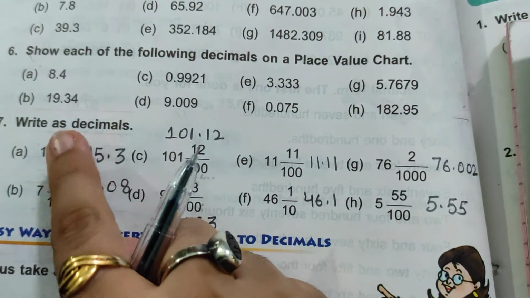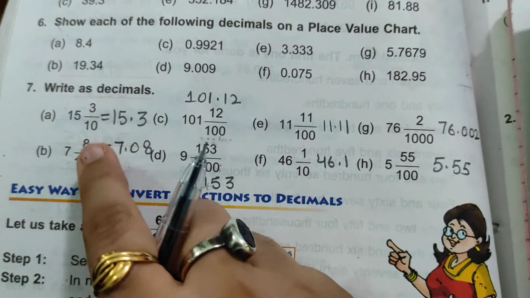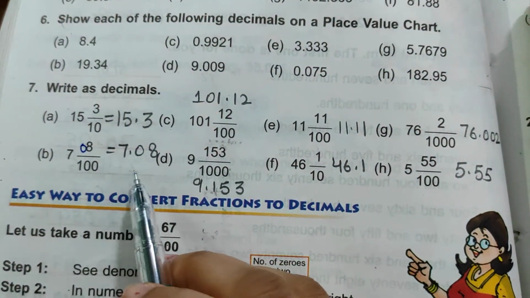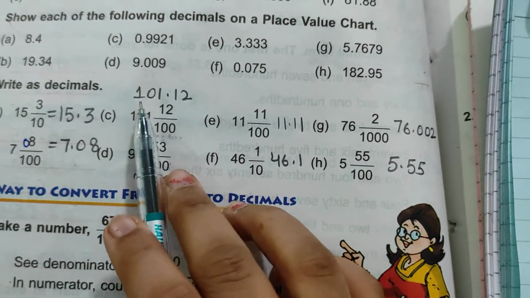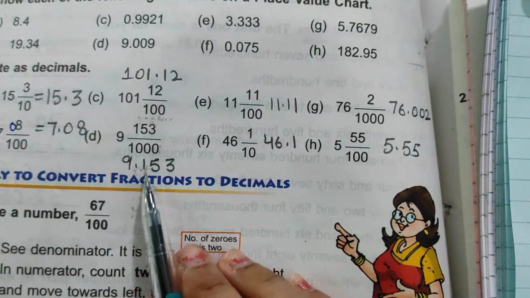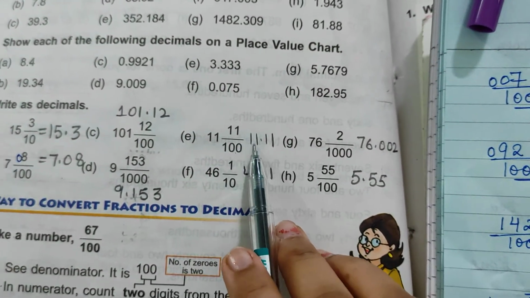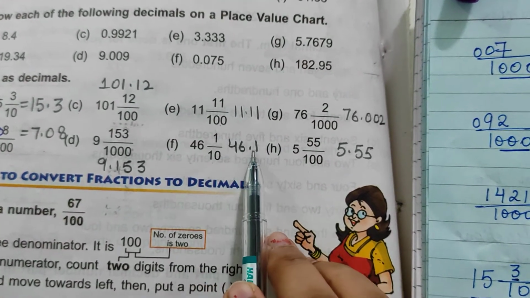15, there is 1 zero, there is 1 digit. It will become 15.3. There are 2 zeros, but there is 1 digit, so I need to put 1 more 0. It will become 7.08. There are 2 zeros, there are 2 digits, so 10.12. 3 zeros, 3 digits. The same I have explained to you here. 2 zeros, 2 digits, so directly whole number part and decimal part. 1 zero and 1 digit, 46.1.